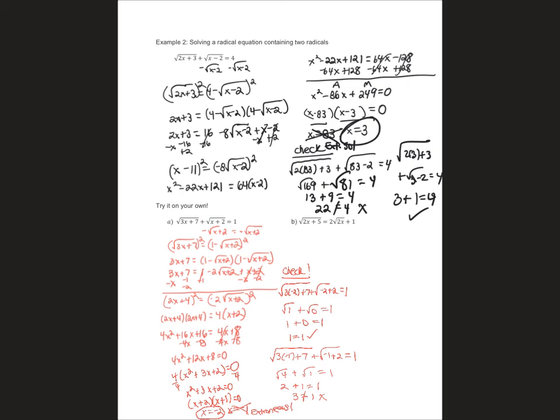All right, we got one more problem. For part B, we have the square root of 2x plus 5 equals 2 times the square root of 2x plus 1. This radical is already isolated, so let's get rid of it by squaring both sides. 2x plus 5 equals 2 times the square root of 2x plus 1 times itself.